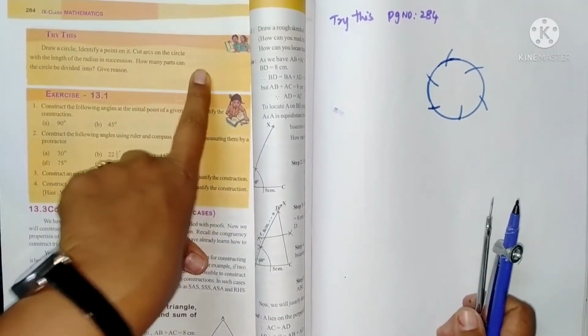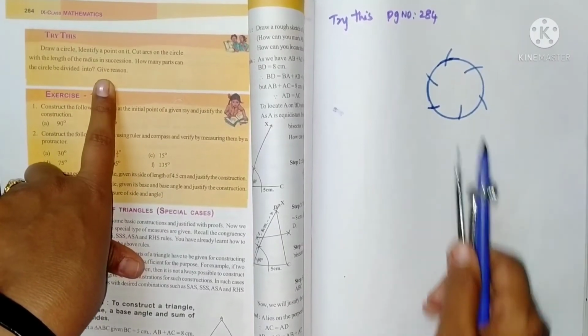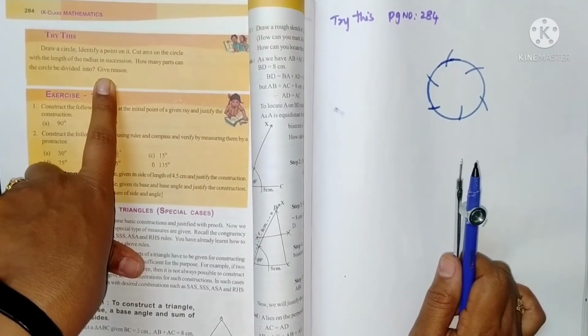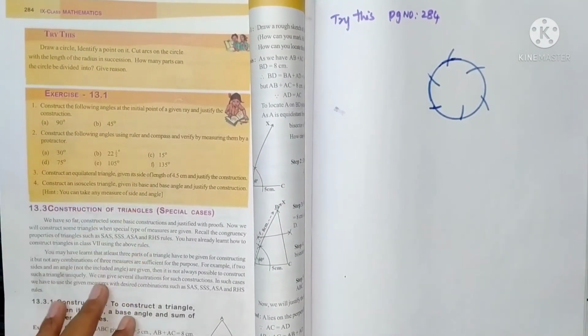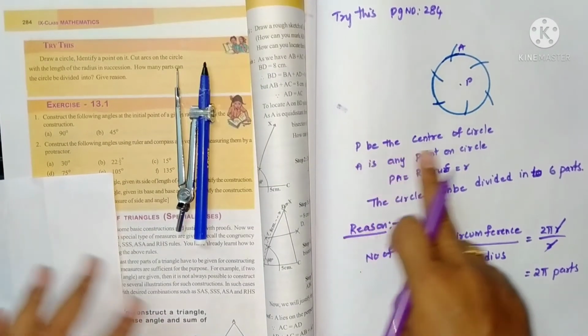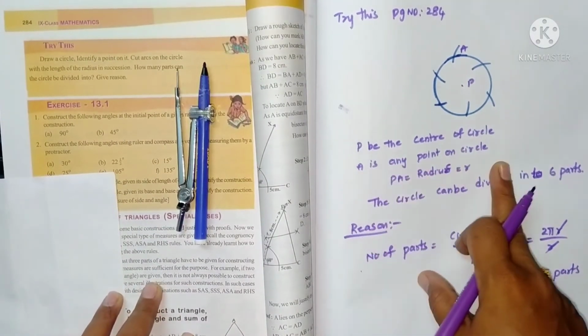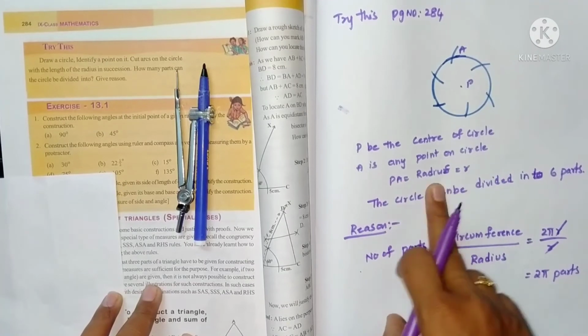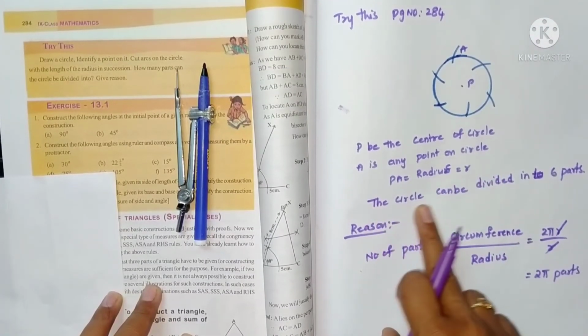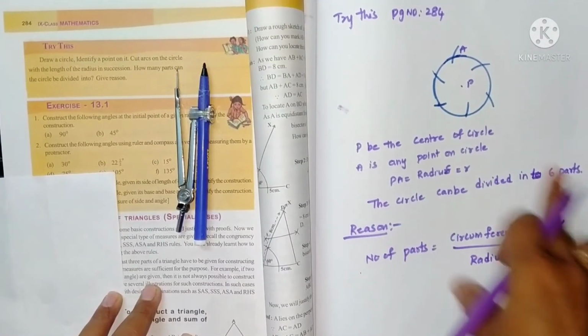So how many parts can the circle be divided into? 6 parts. Okay. So give reason. So P is the center of the circle. A is any point on the circle. So PA is the radius R. So the circle can be divided into 6 parts.